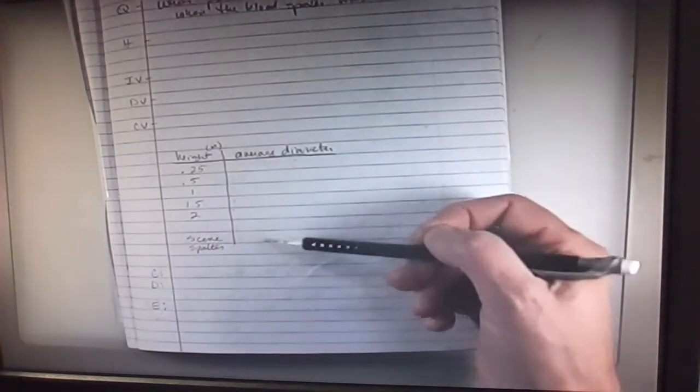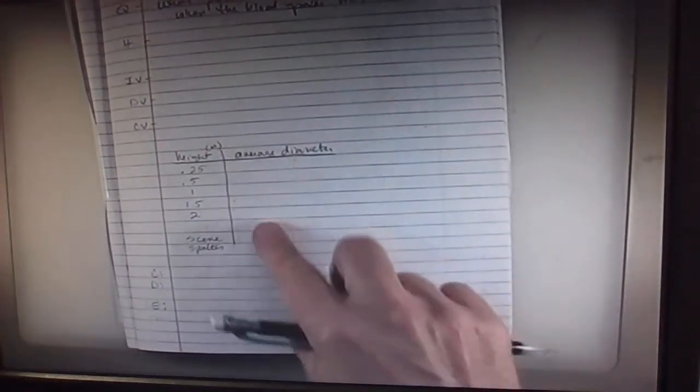You are going to use a caliper, and you are going to measure the diameter of those spots. Do not write on my sheet. Once you find the diameter of those spots, find the average diameter and put it in your comp book.